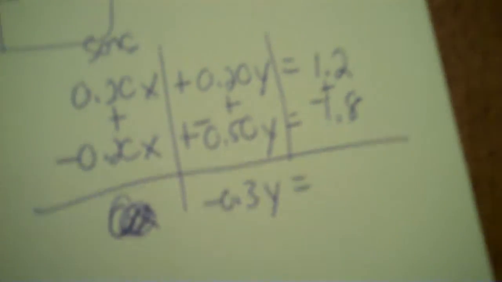You don't just put negative 3, you put the decimal that your calculator gave you. Then 1.2 plus negative 1.8 is negative 0.6. Now you're good to go. You divide each side by negative 0.3. Negative 0.6 divided by negative 0.3 is 2.